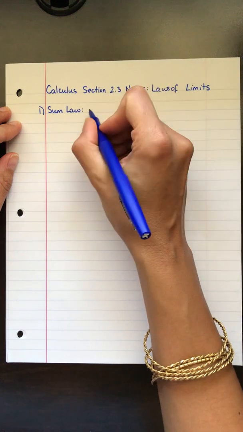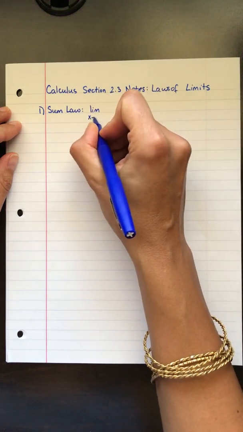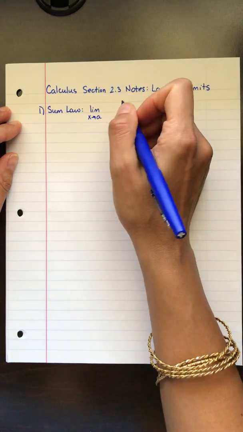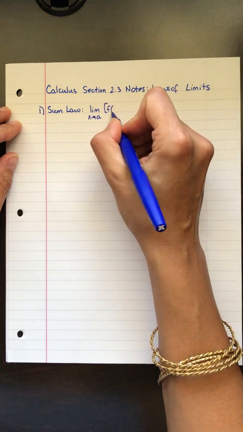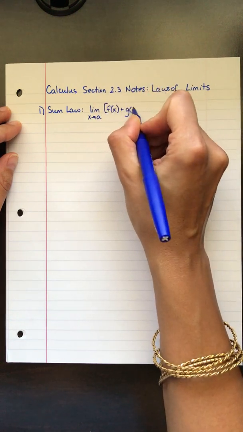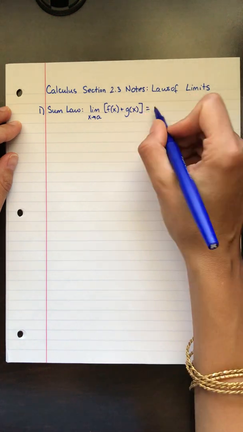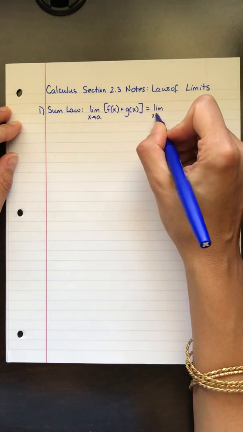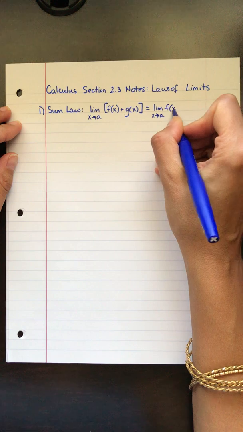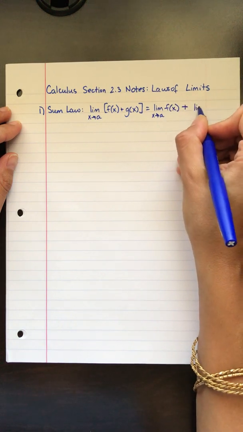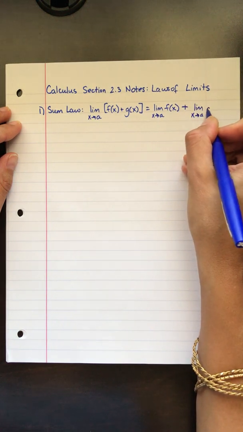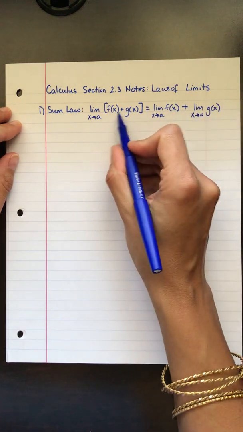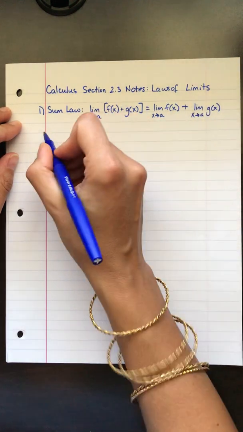It says that if you have a limit as x approaches a of two functions that are added together, the law says that you can split the limit into the sum of two limits. So the limit of f of x plus the limit as x approaches a of g of x. So you can split it between the plus sign.